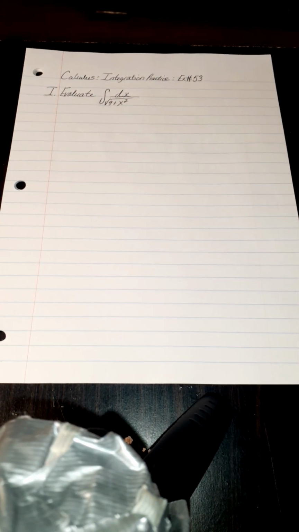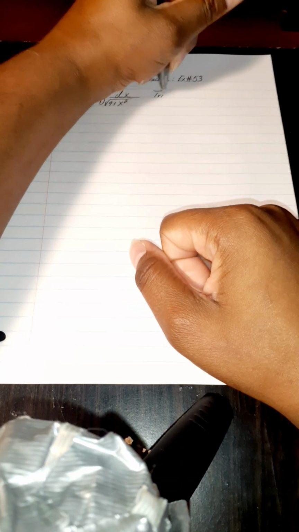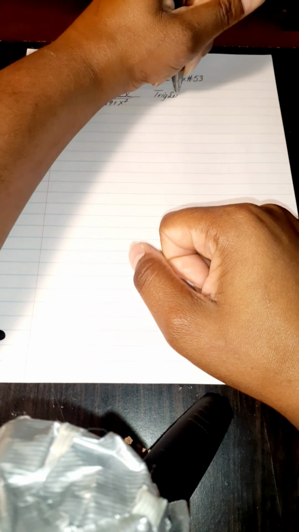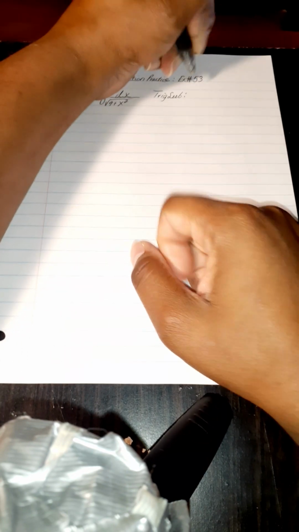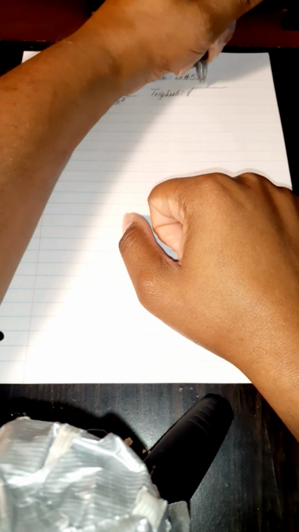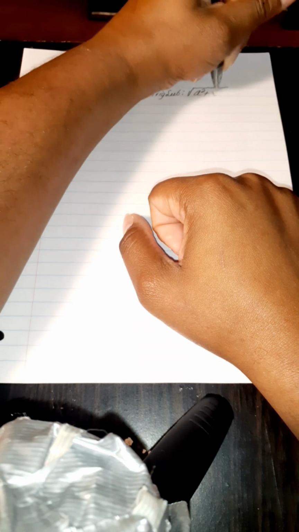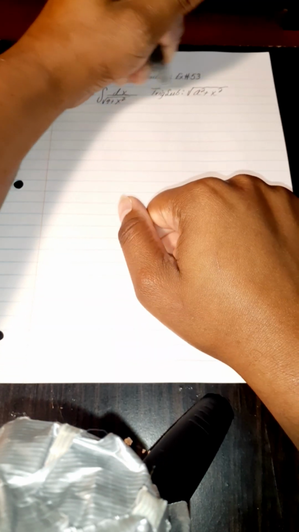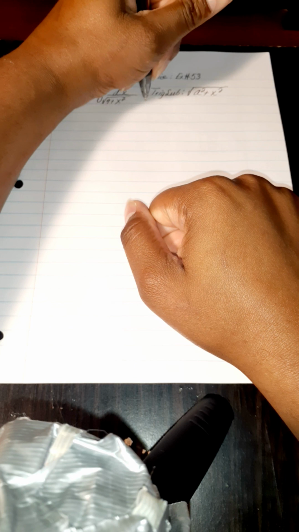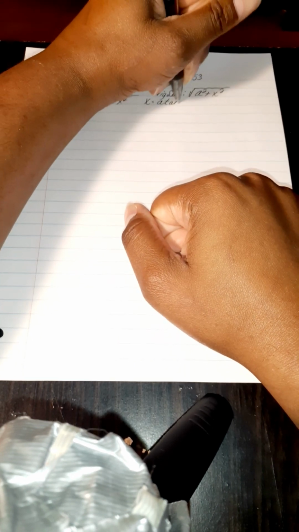Alright, so we need to evaluate the integral dx over the square root of 9 plus x squared. So this is clearly a trig substitution. And if you notice the form that we have here, again, trig substitutions don't have to be under square roots, but this one is. And what we have is the square root of a squared plus x squared. So anytime we see that, we know that this is going to be a tangent substitution. So x is going to be equal to a tangent theta.